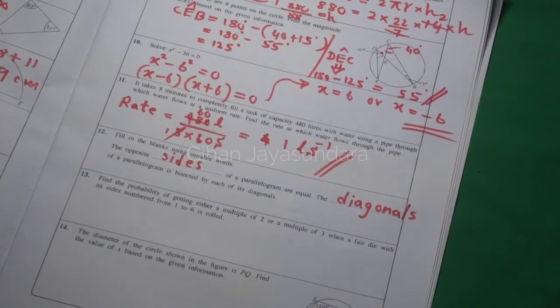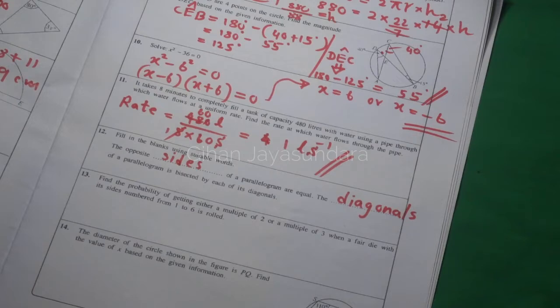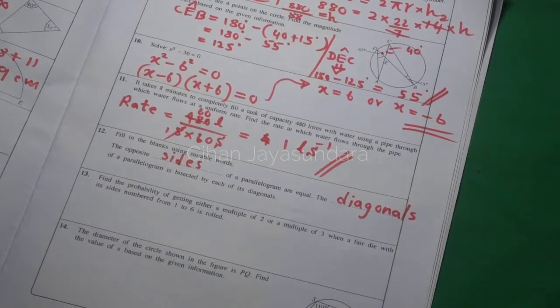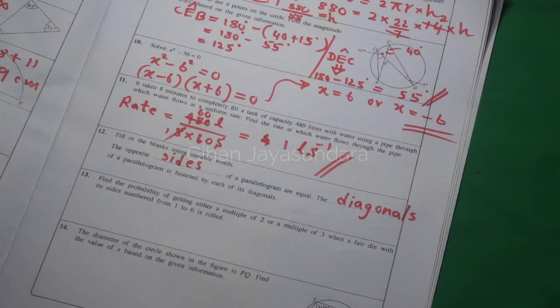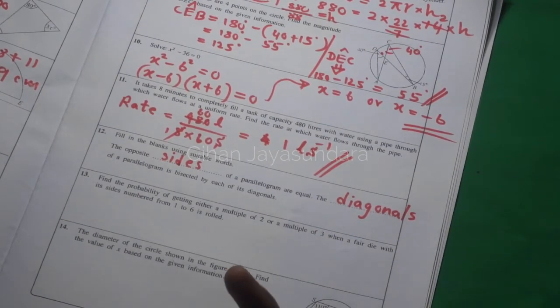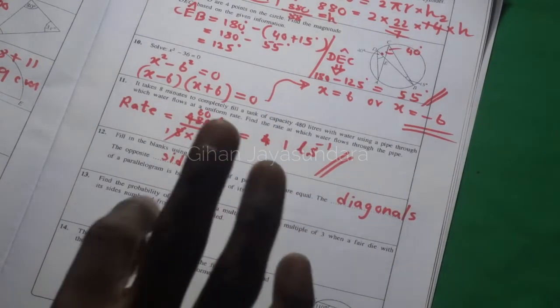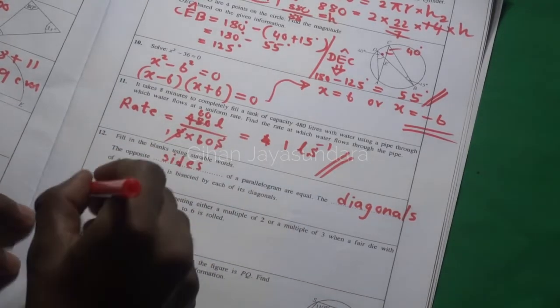Right, 13th one. Find the probability of getting either a multiple of 2 or a multiple of 3 when a fair die with its sides numbered from 1 to 6 is rolled. Okay, so the number of multiples of 2 from 1 to 6: 2, 4 and 6. So there are 3 multiples. As well as the number of multiples of 3 from 1 to 6 is 3, 6. Only 2 multiples.